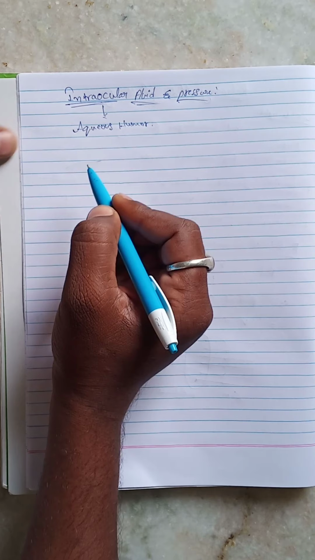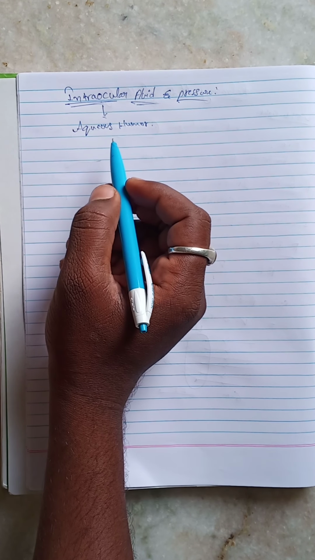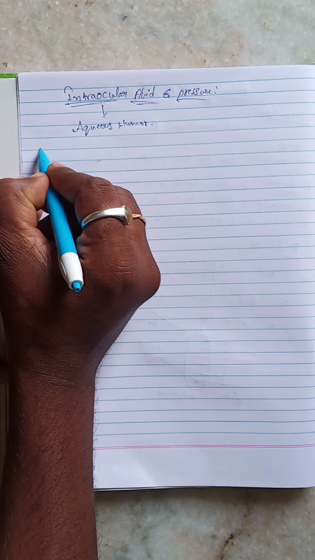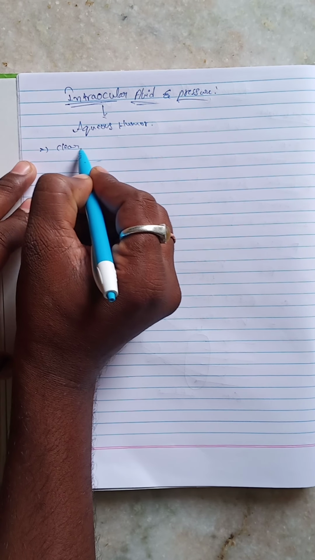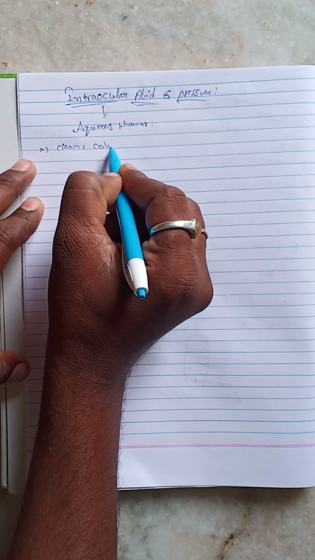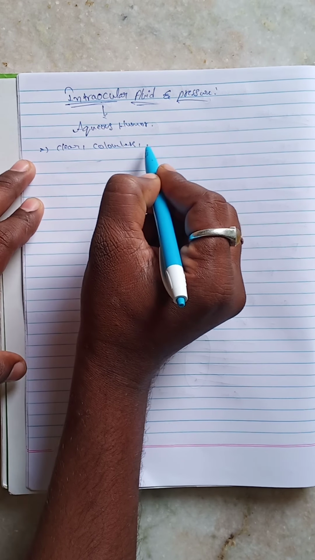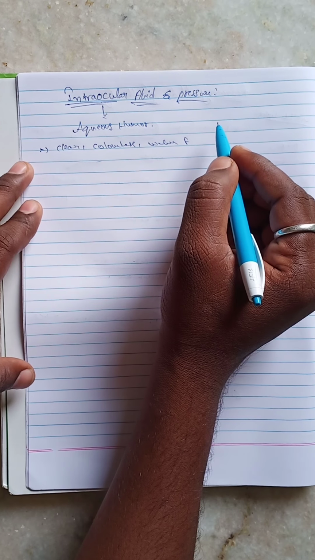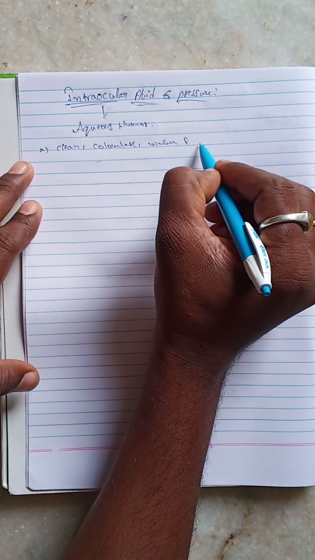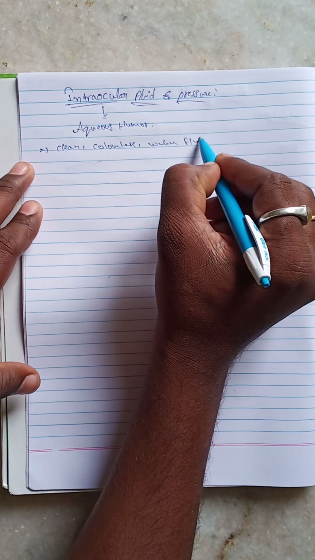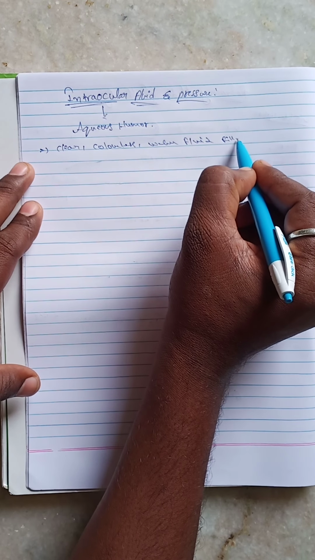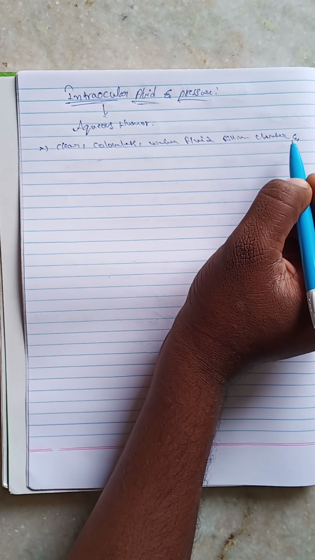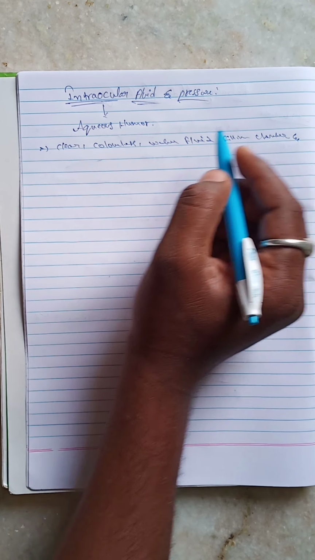What is the intraocular fluid? It is also called aqueous humor. What is the aqueous humor? It is a clear and colorless watery fluid filling the anterior chamber and posterior chamber of the eyeball.